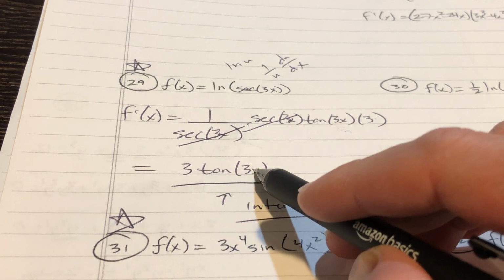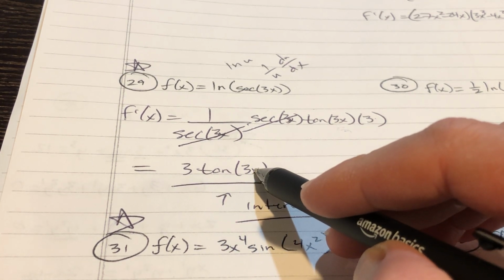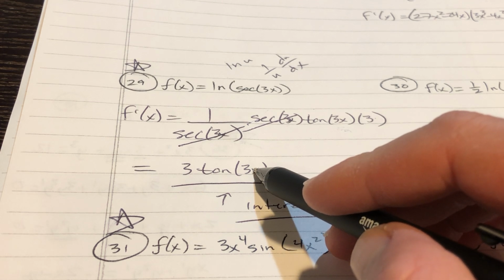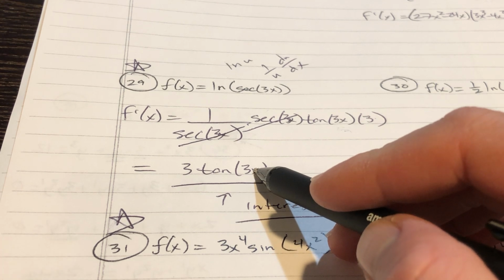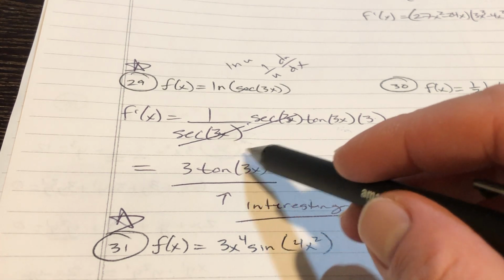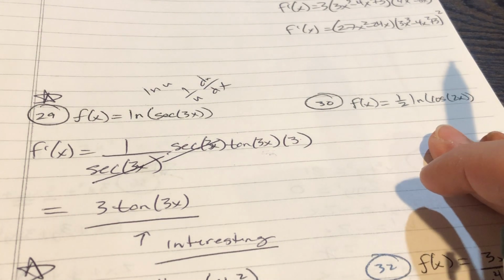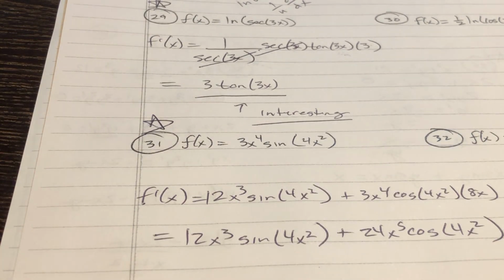That's pretty interesting because later this semester we're going to go backwards. We're going to talk about antiderivatives. So when I say what is the antiderivative of tangent, we know what the derivative is, but what is the antiderivative of tangent? Don't be shocked when we see something similar. Very cool. All right, let's talk about 31.